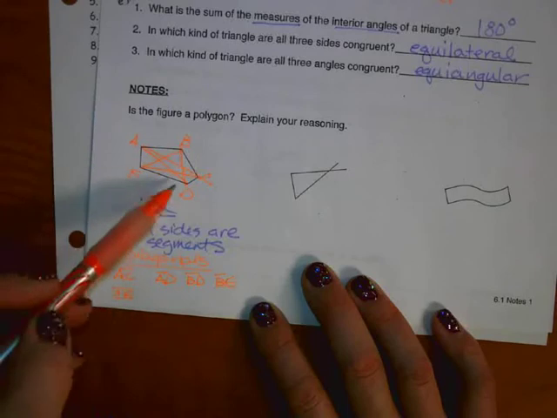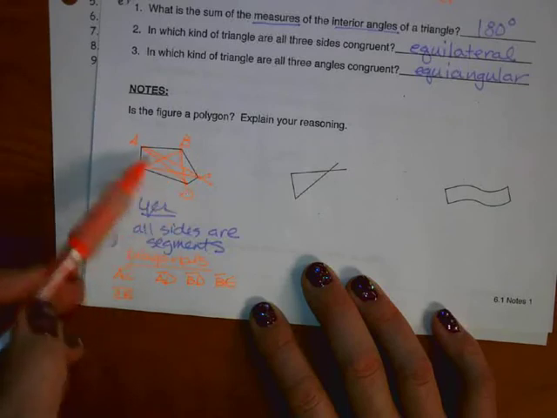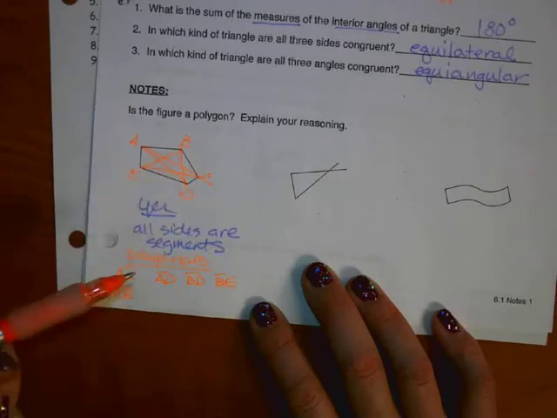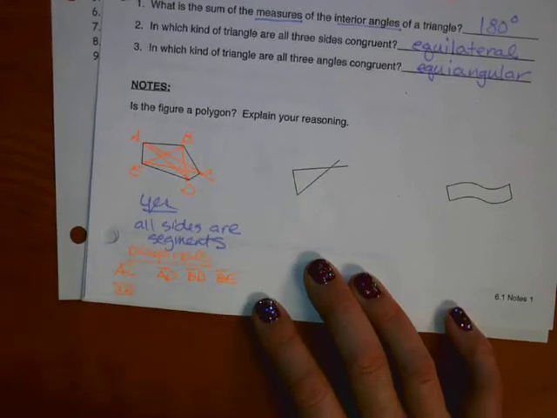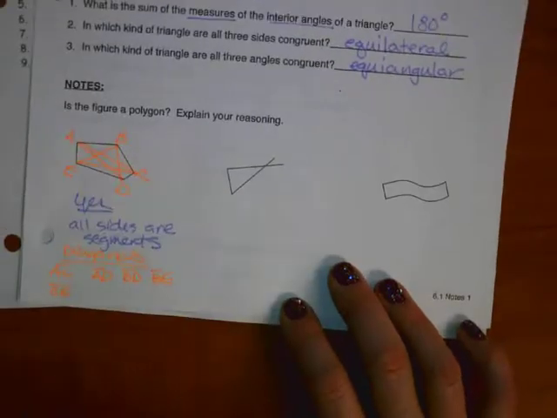Let's go over to D. I already did BD, and I already did DA, so we're done there. Have we named them all? 1, 2, 3, 4, 5. I believe we have. Correct? All right. Is this a polygon?